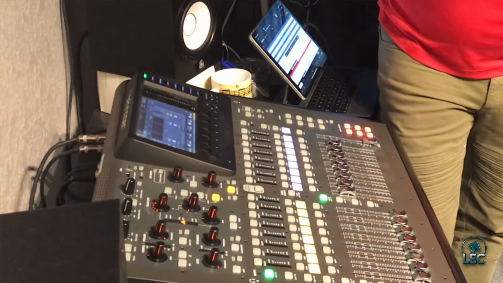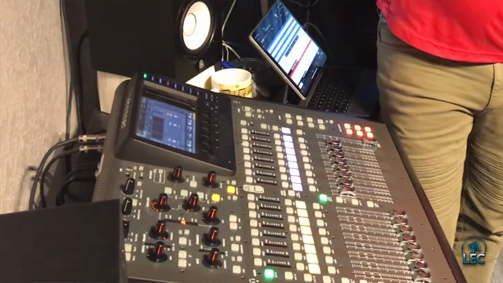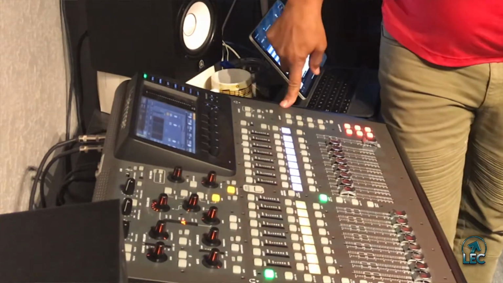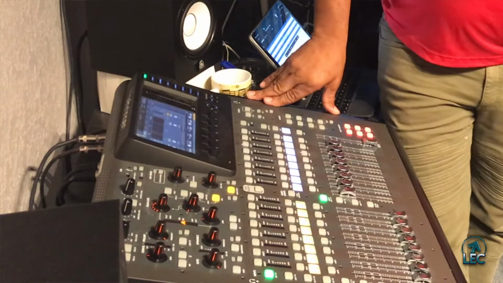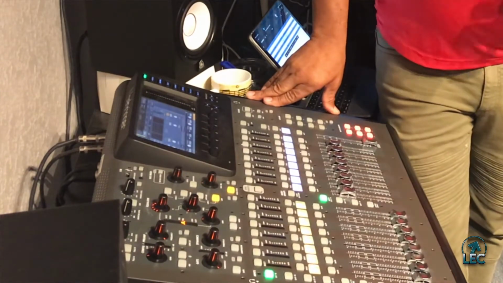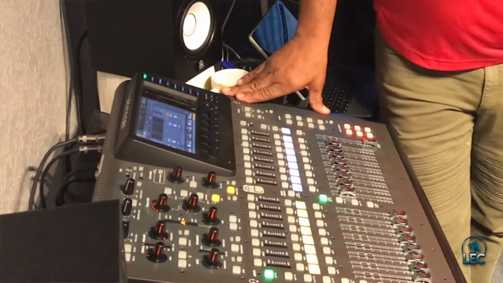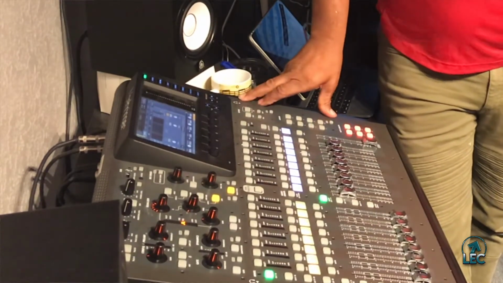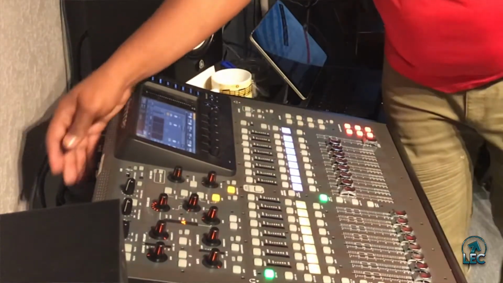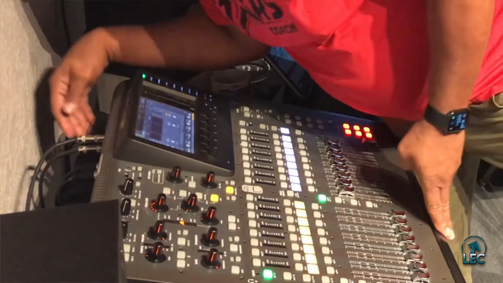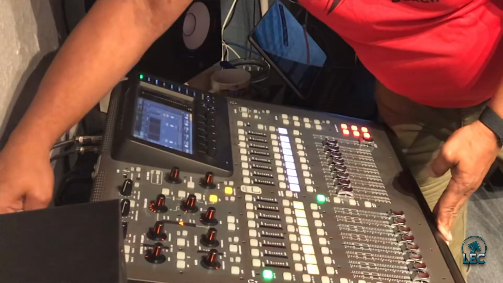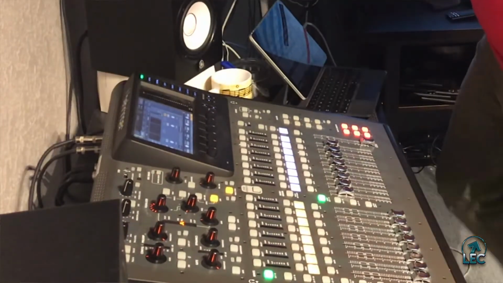So whatever is plugged directly into the board cannot be heard back here, because it would have to be connected to the interface to reach back here. Okay, here's the cable, if I can find it. This cable, which I can't pull up, basically it looks like this.